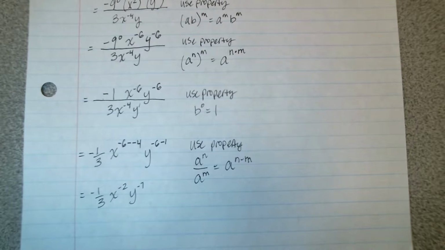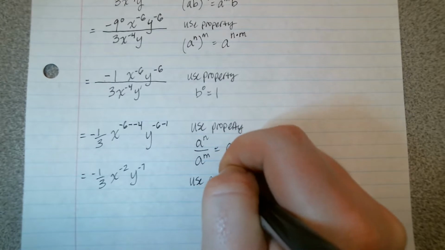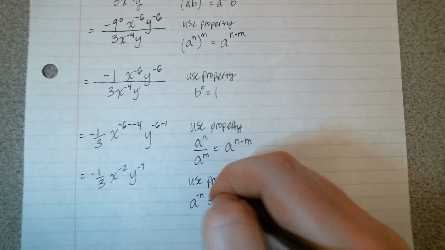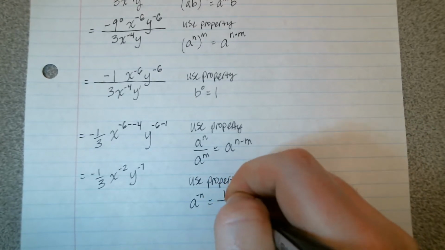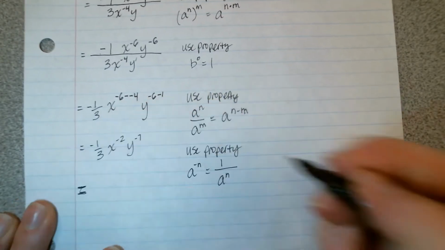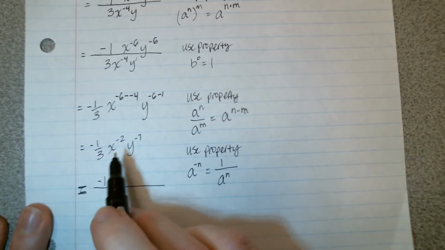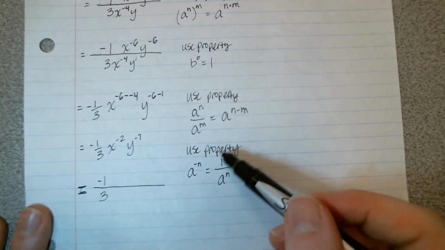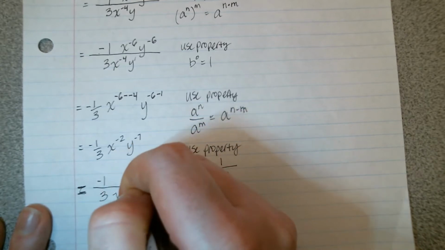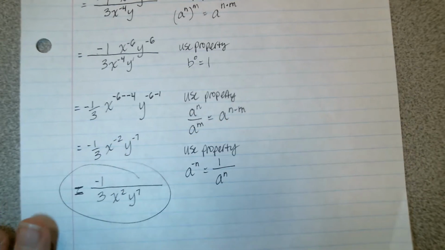Now I can't write my answer with negative exponents, so I'm going to use the property that says a base raised to a negative exponent is the same as 1 over the base to the positive exponent. So equals -1 in the numerator divided by 3 is in the denominator. So now we're going to change our negative exponents to be positive in the denominator. So x squared and y to the 7th. And that right there is my final answer.